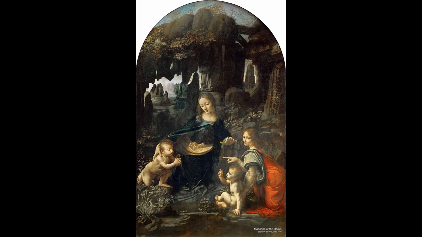Sometimes it's the last possible thing that you could imagine. For example, this famous Leonardo da Vinci painting, known colloquially as the Virgin of the Rocks, was my direct inspiration for a SketchUp, an industrial SketchUp rendering that I did.